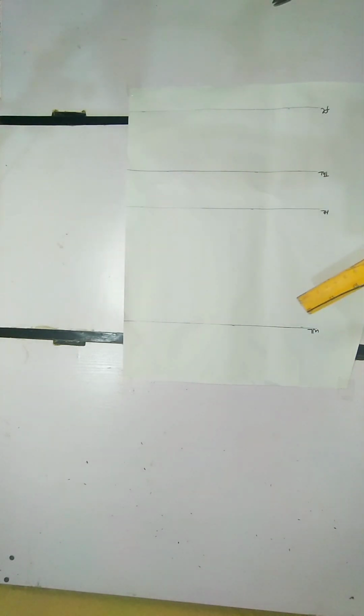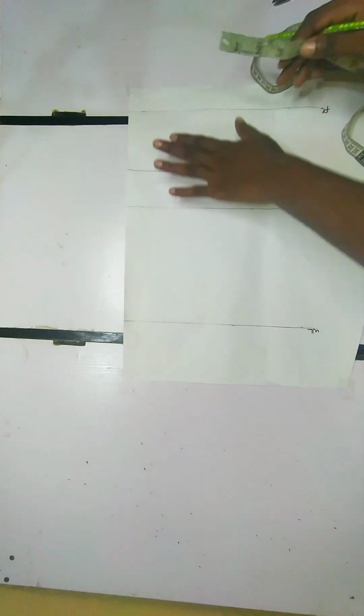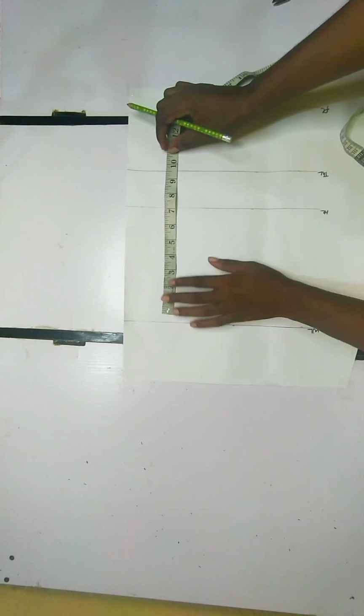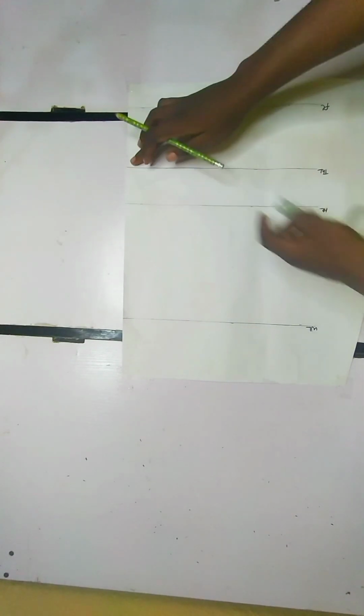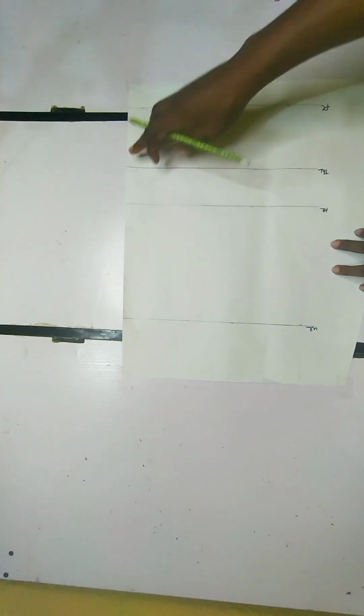So having gotten all this, the next thing I'm going to do is to start working on the pant itself. Remember that this is the flap measurement, and remember that this is your thigh. What you have to do on your thigh measurement is divide your thigh measurement by 2.